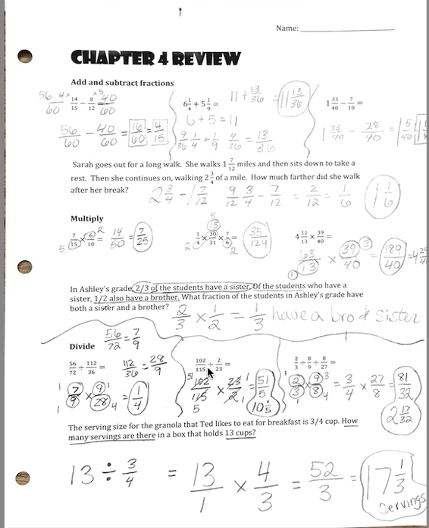Number 2, I have 102 over 115 divided by 2 over 23. I keep, change, flip. I cross simplify. I get 51 over 5, which is 10 and 1/5.